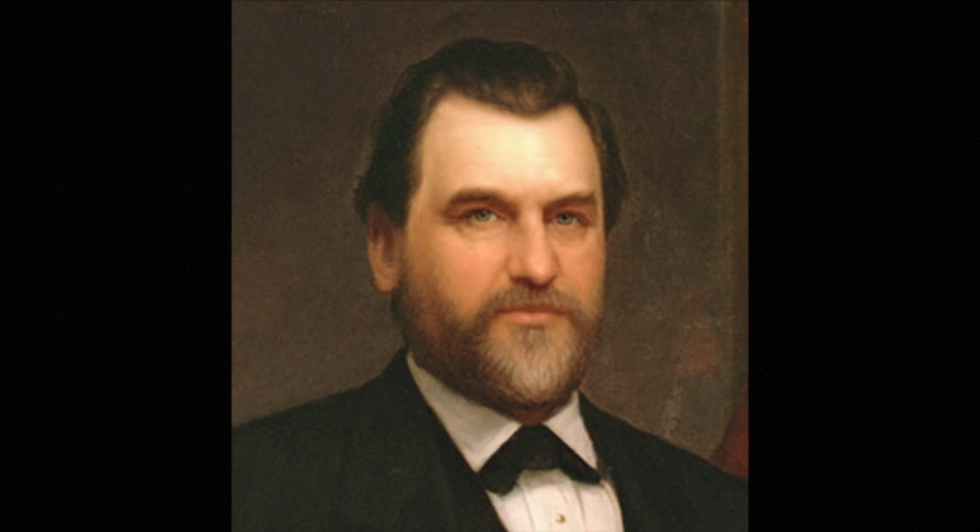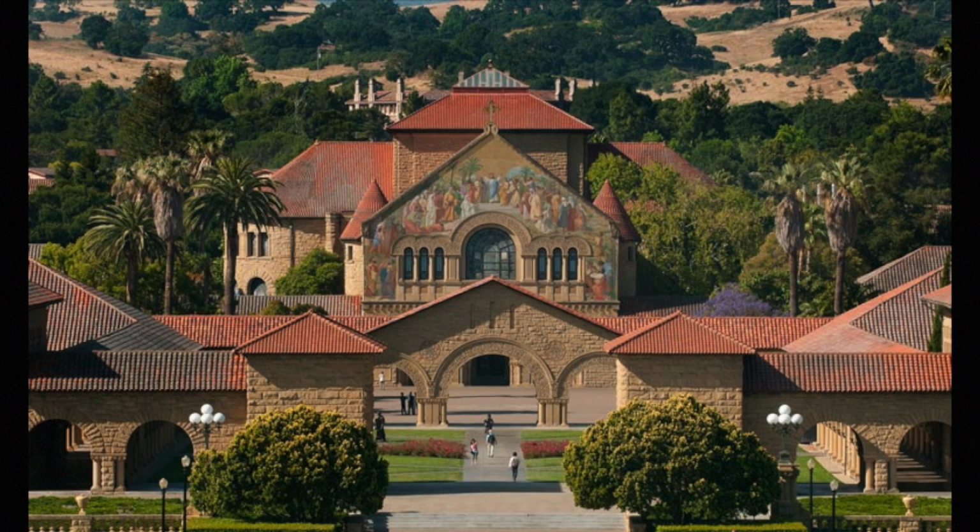It's rumored that Stanford won $100,000 from the men that he had wagered, and that was in addition to the $25,000 that he gave Muybridge. Stanford used a lot of that money to create Stanford University.